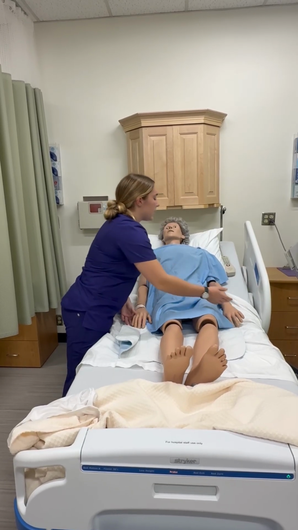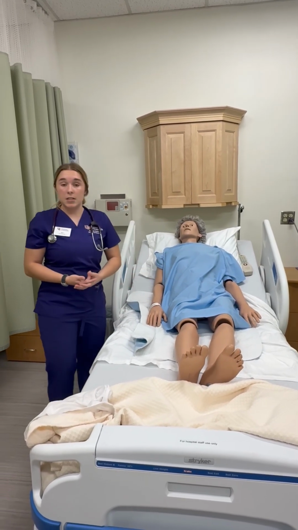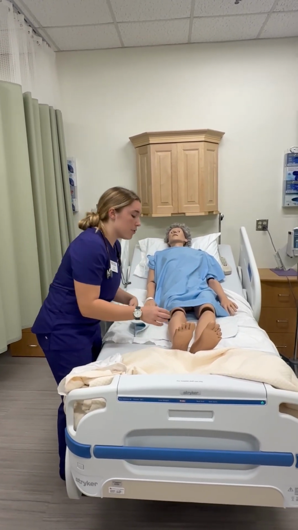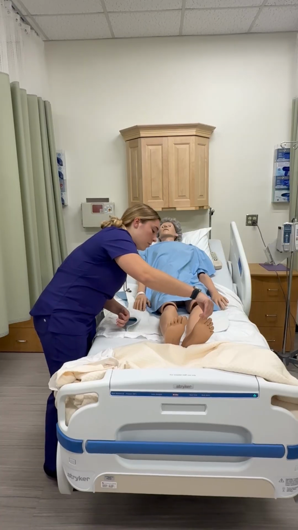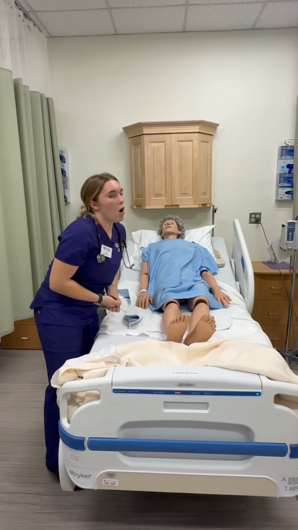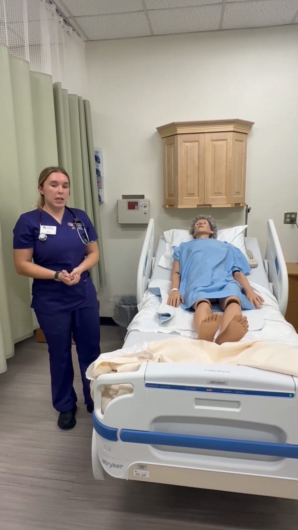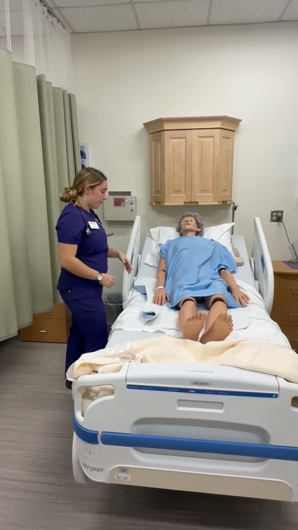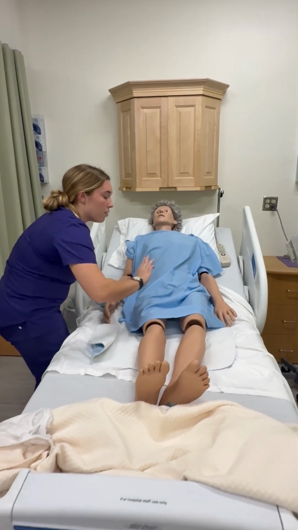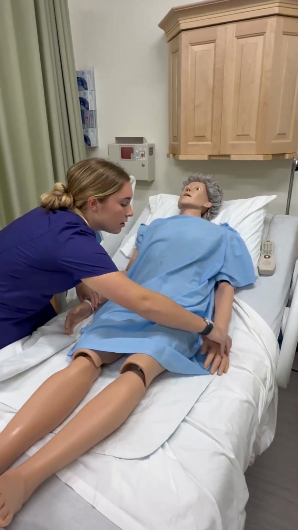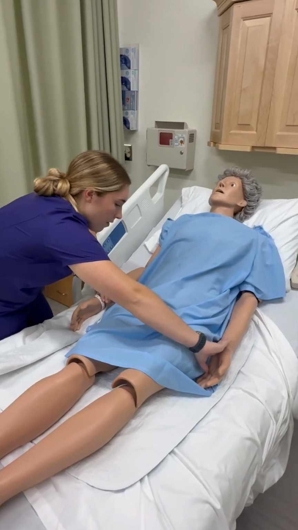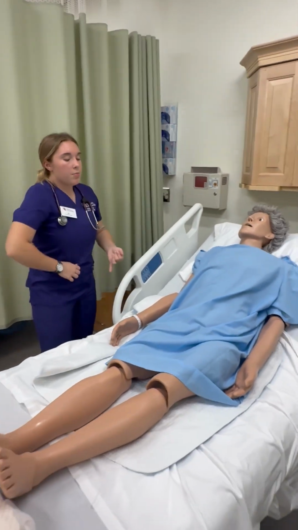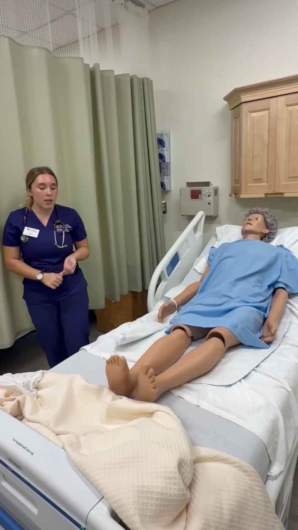Alrighty, so on both hands, it returned in less than 2 seconds, which is an expected finding, so I'm now going to do the toes. Both of these were also within 2 seconds, which is an expected finding. So I'm now going to move on to peripheral pulses. First, I'm going to do both radial pulses. And I would note that both of these are +2, equal in strength and rhythm, and they weren't bounding or anything of that nature.